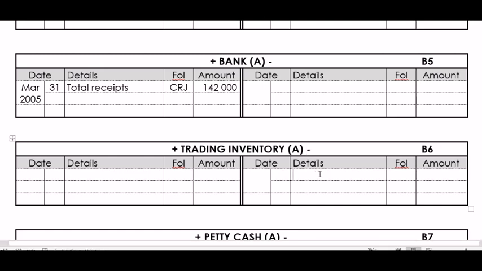You will write March 2005, the last calendar day of the month, because we're still working with a column total. You will write cost of sales because this same value is also in cost of sales on the opposite side, CRJ, and then we use the same value. This might not make sense. The more we do it, the more you will get used to it. But my advice to you is to study it.